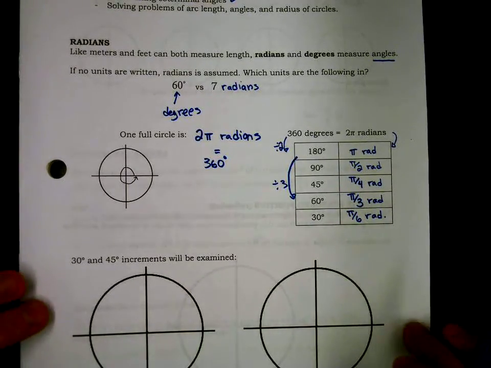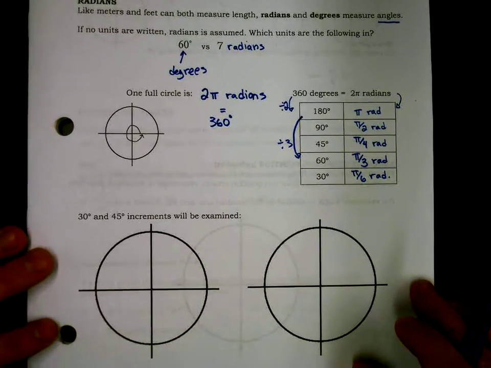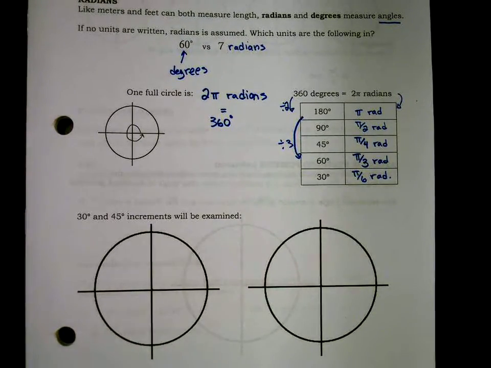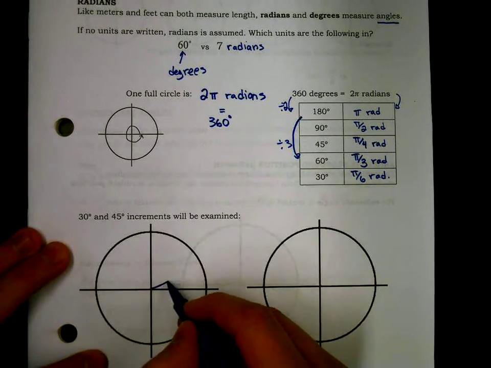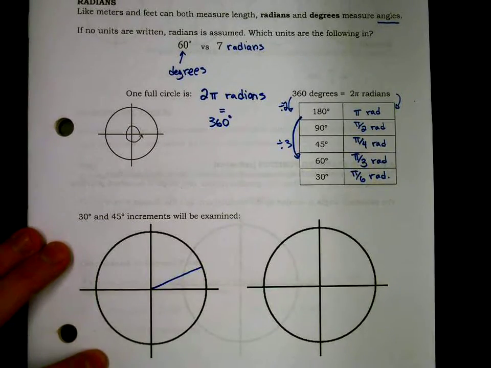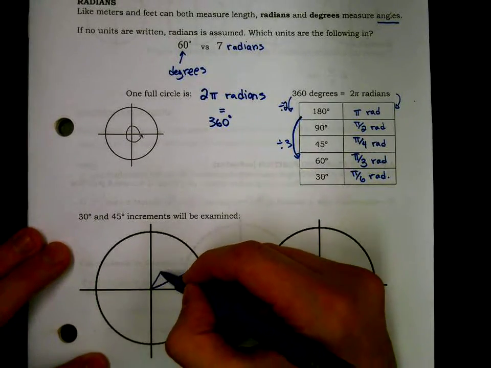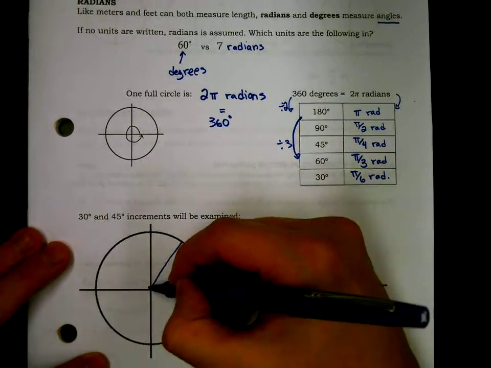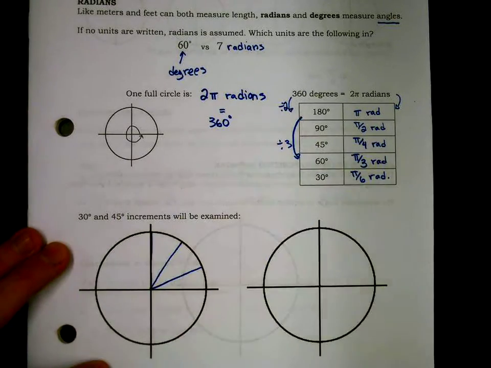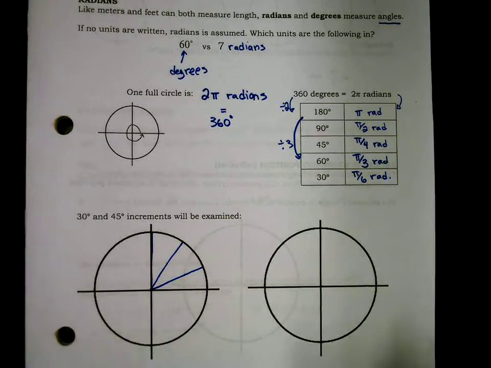Now at the very bottom, we are going to examine 2 different increments. I would like to take a moment, and this will fill up this circle, to talk about a 30-degree angle, and then keep going to 60, and then to 90, and we can keep working our way around. What I'd like to do is actually count 30s.